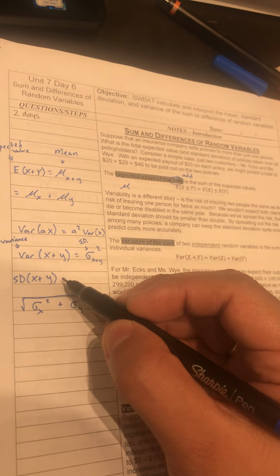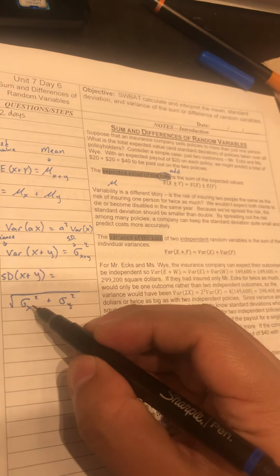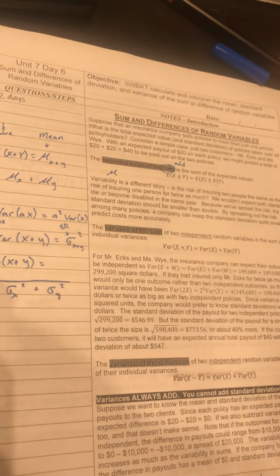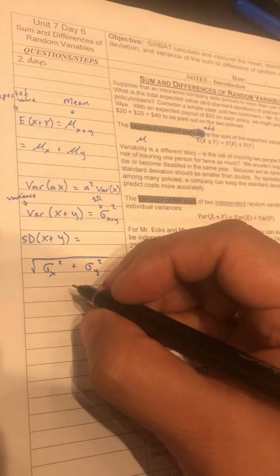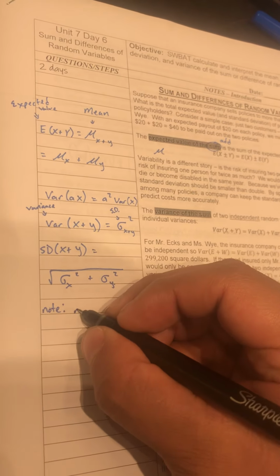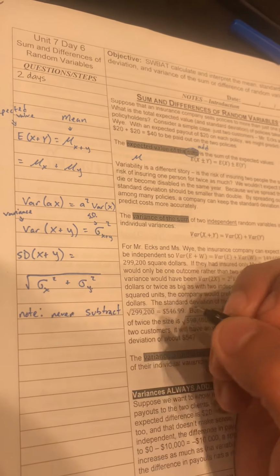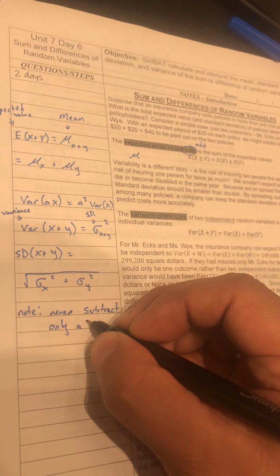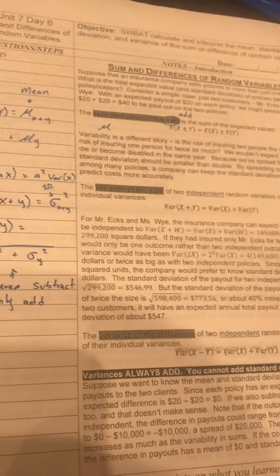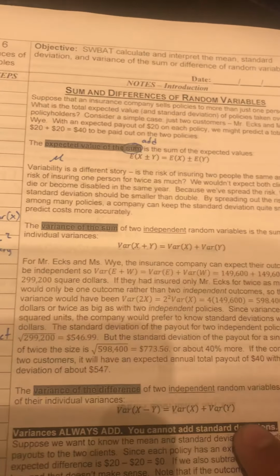If you have three separate variables, you have three separate standard deviation squares, right? The standard deviation of x squared plus standard deviation of y squared plus z squared. You get the idea, okay? One thing to note, very important: never, ever, ever subtract. You only add. Never subtract, you only add.